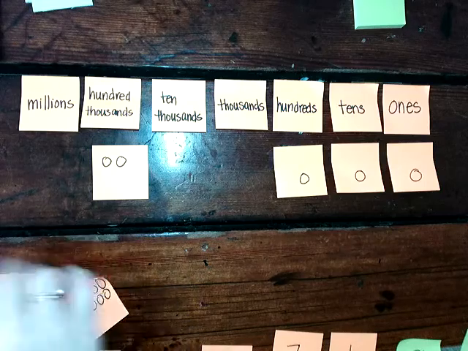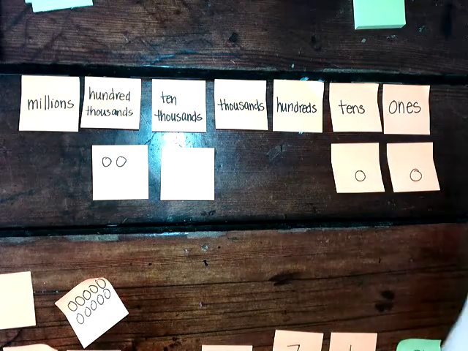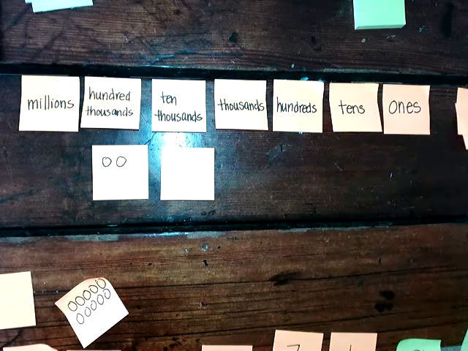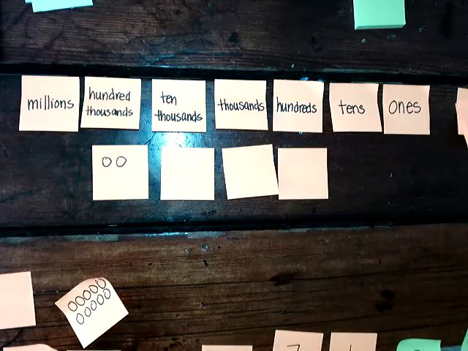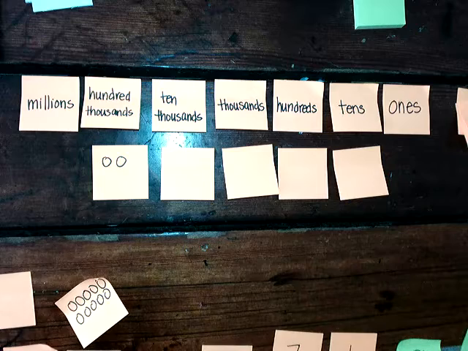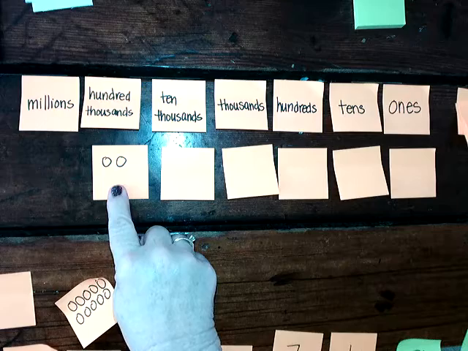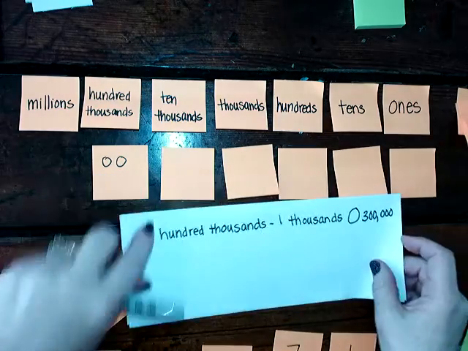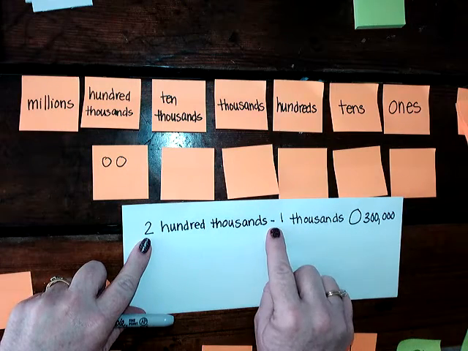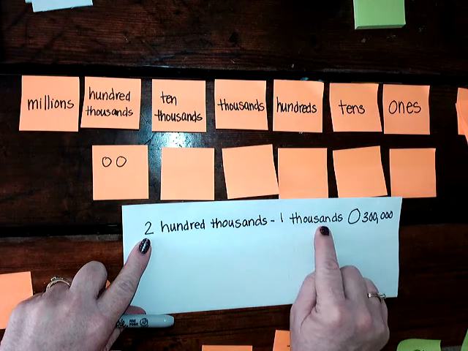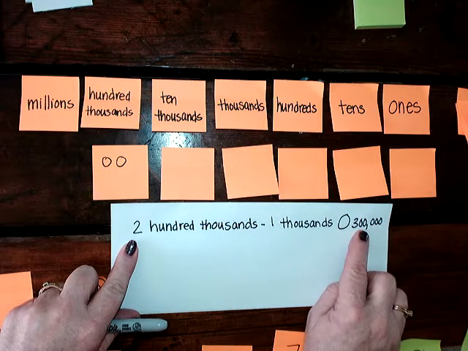200,000. That means I would have 2 hundreds, 0 10,000s, 0 thousands, 0 hundreds, 0 tens, and 0 ones. Just 200,000s. And the problem might look something like this. 200,000s. I have 200,000s, but it's got minus 1,000. And they want to know, is that greater than, less than, or equal to 300,000?